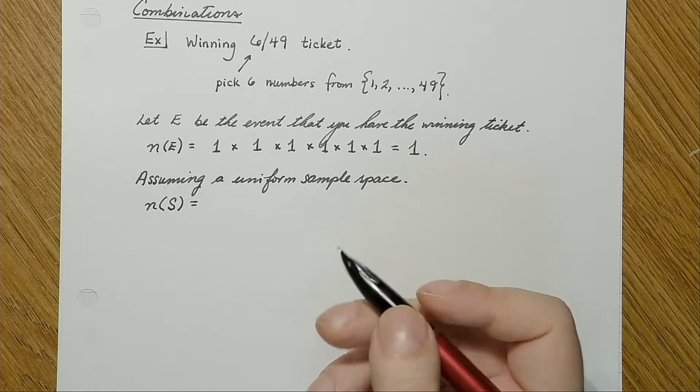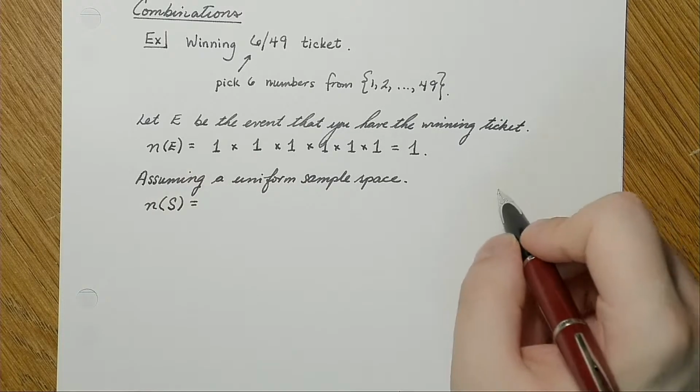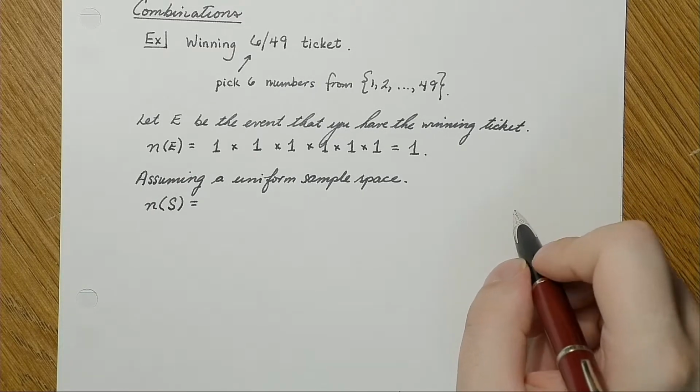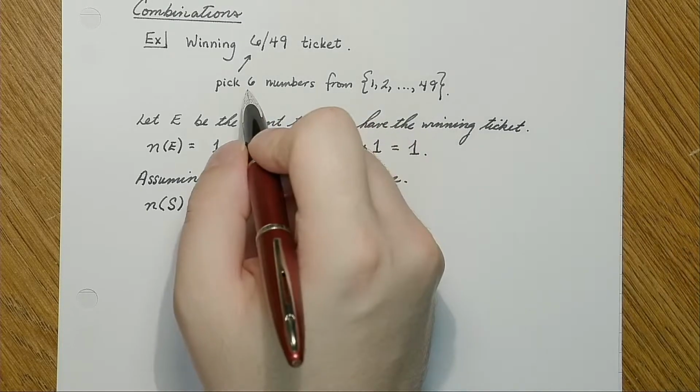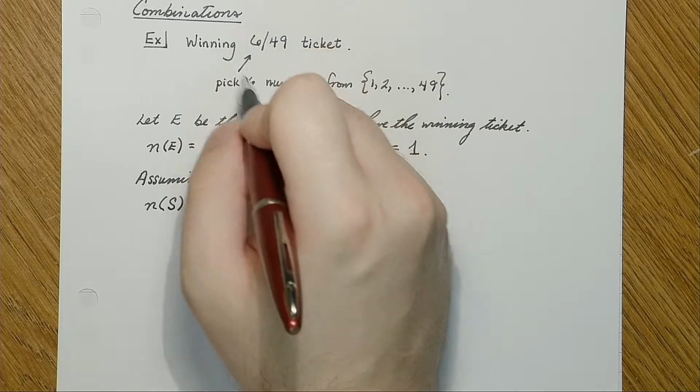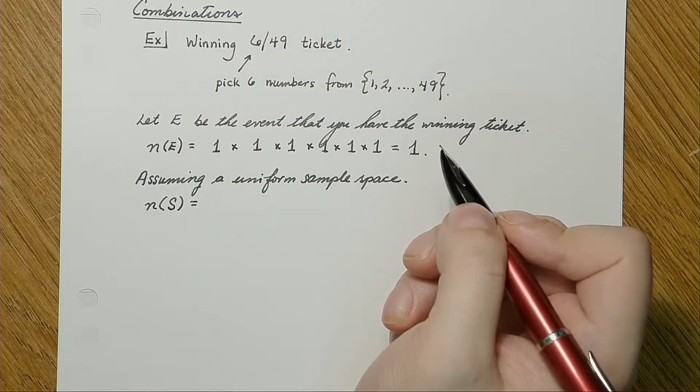Okay, so we have a couple of them. So here are the answers. I got a couple. Oh, and so yes, with a lottery ticket, that's a good question. The numbers don't repeat.